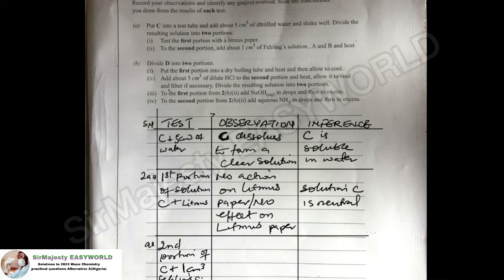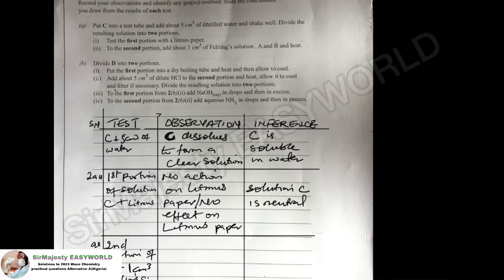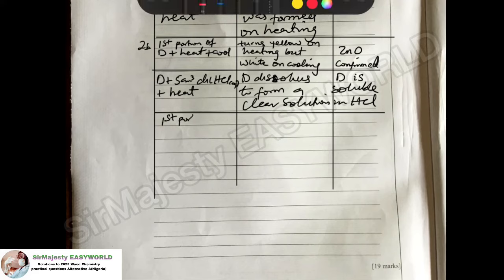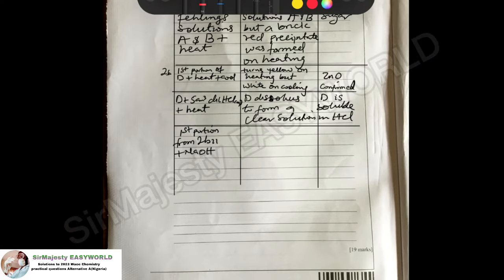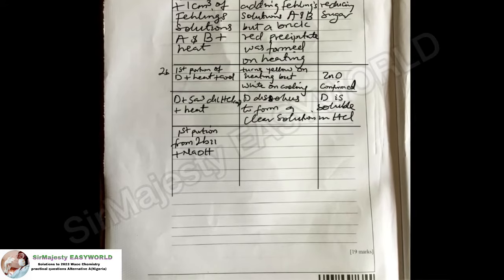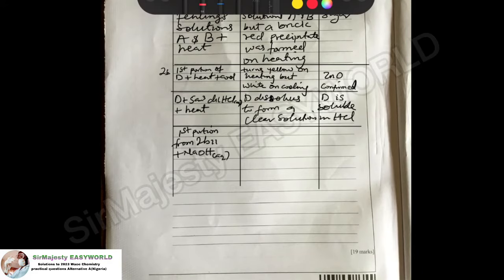So first portion from 2bii plus aqueous sodium hydroxide, in drops, then excess. Okay, you have to repeat aqueous here, in drops plus excess. They are testing for zinc, of course.